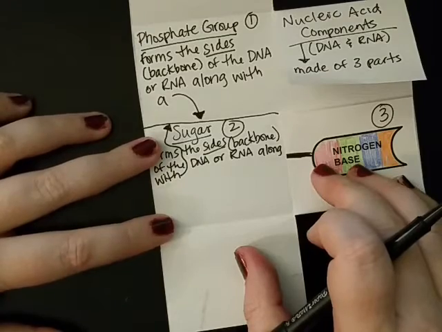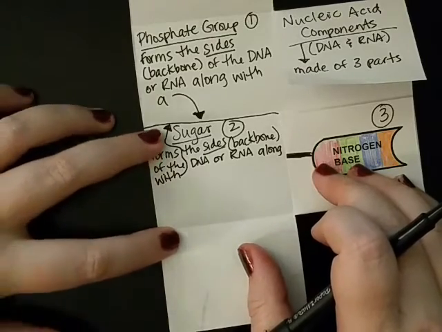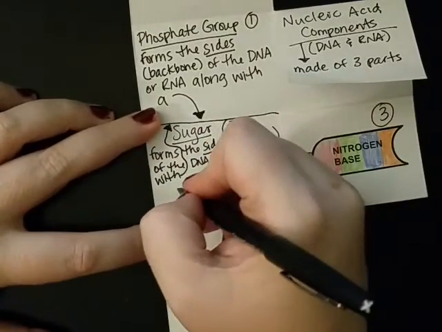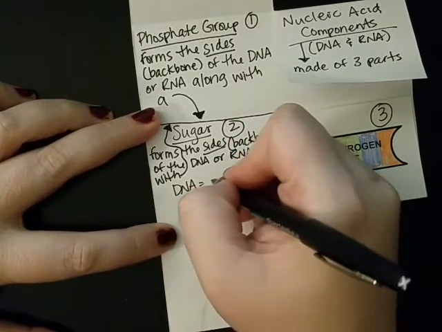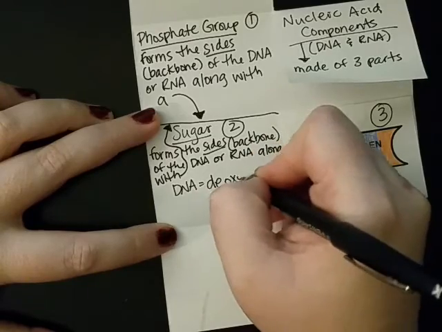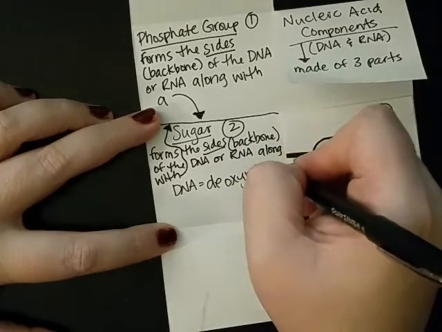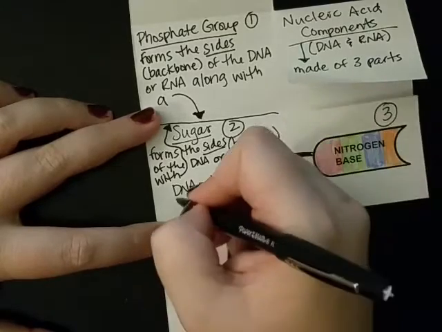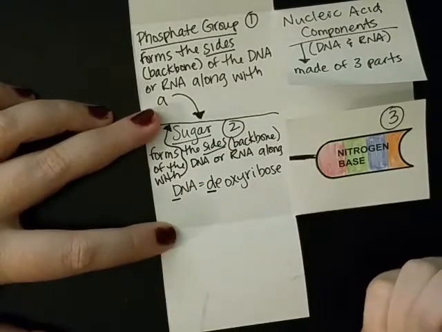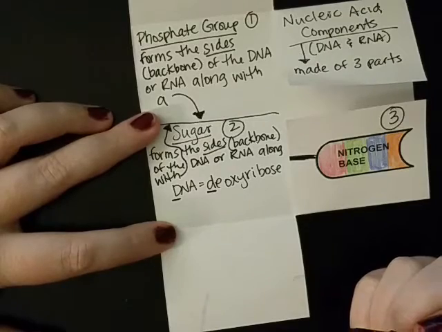Okay, now DNA and RNA have different sugars, and so we're going to write down the types of sugars that each one has. So when you hear DNA, we are talking about deoxyribose. That's all one word, deoxyribose. The D in deoxyribose is the D in DNA, so the letters go together.